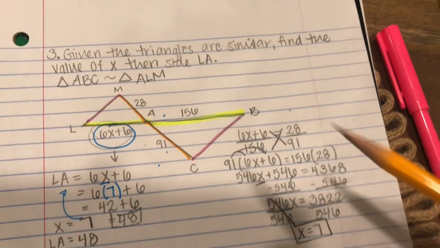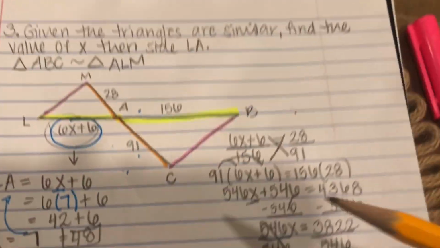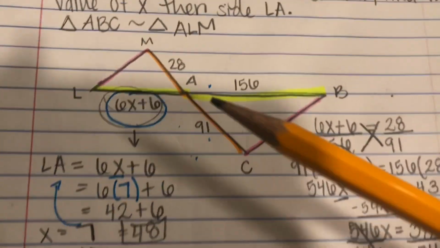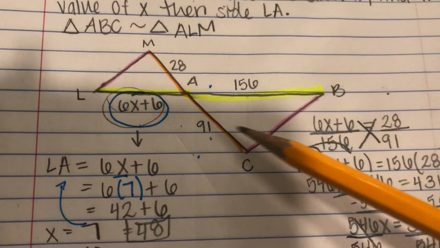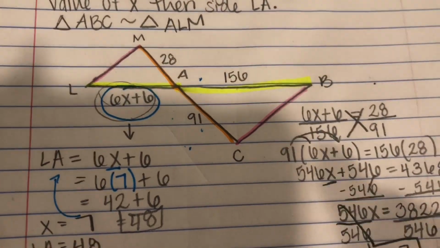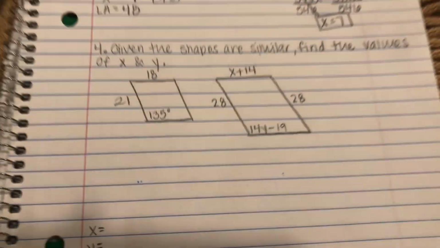Okay, so you're going to be asked to do both on your quiz, so make sure you get x first. And do the highlighting, please. It's so helpful. Like I said, just borrow markers if you need to. It's really helpful to see what goes with what.